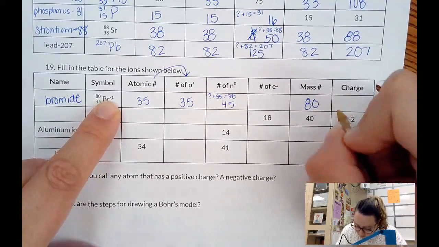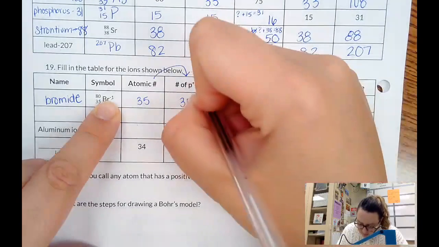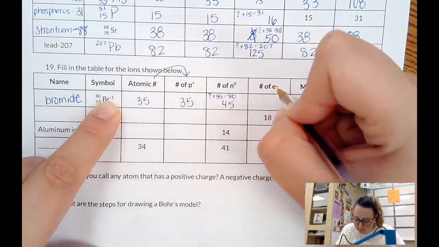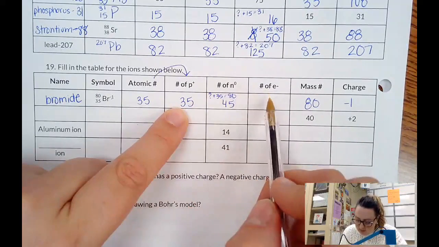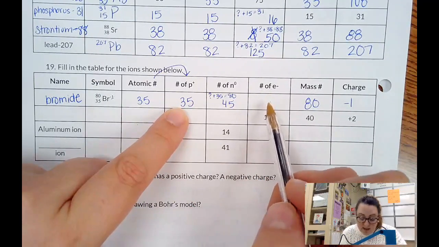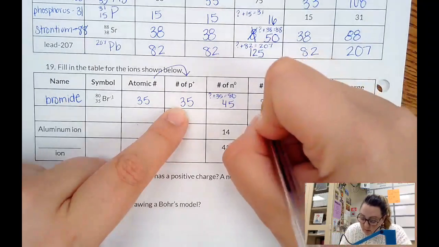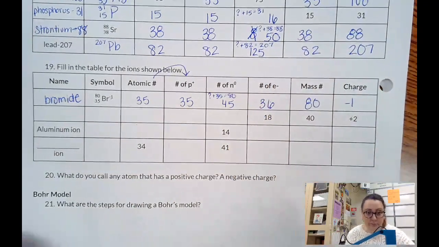Now it says the charge. Over here it's -1. Now again, protons are positive, electrons are negative. How am I going to get a -1 charge? Do I need more positives or more negatives? I need more negatives. I need an extra negative. So instead of 35, I'm going to put 36.